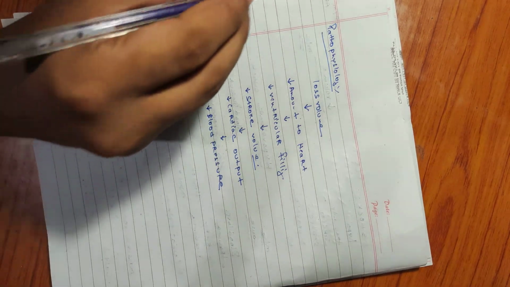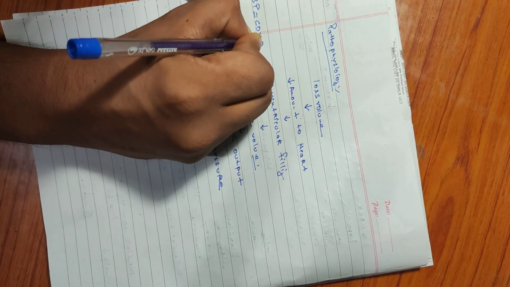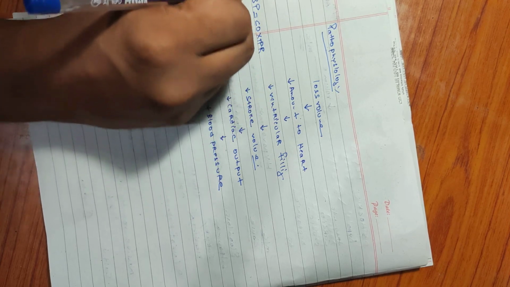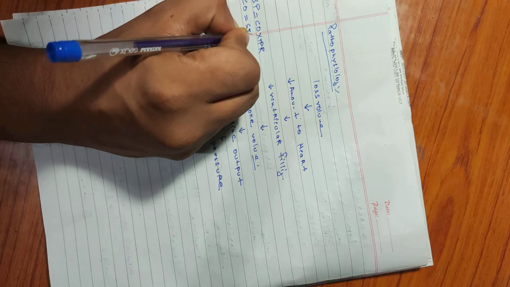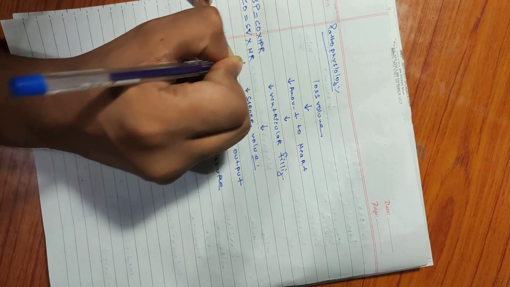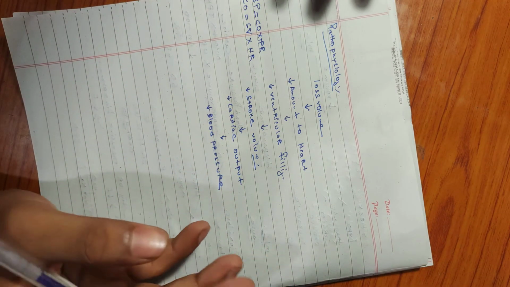Again, I'll write the formula here. Blood pressure is cardiac output times total peripheral resistance, and cardiac output is stroke volume times heart rate, right? Why is the stroke volume reducing? Because there is no filling. If there is no filling, what will it throw out of the heart, right?